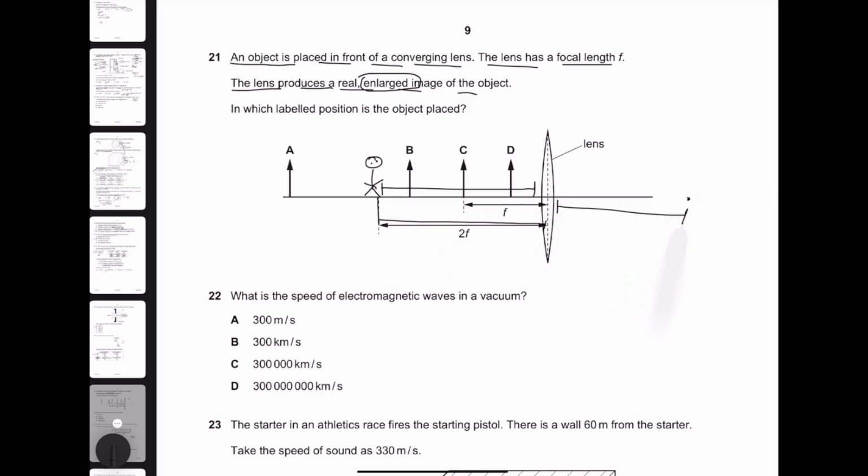And as you move ahead of 2f, the image size starts to increase. So you just need to pick an option where the distance is between 2f and f, because after f, a virtual image starts to form, the one which is used in a magnifying lens. So your correct answer will be B.